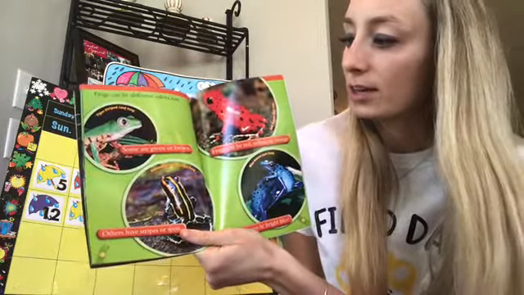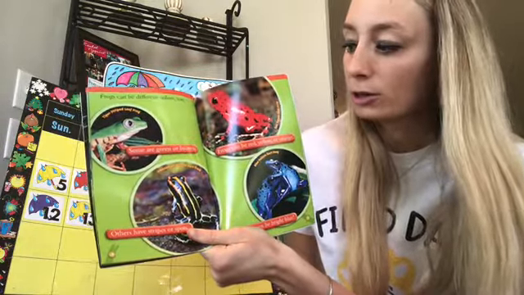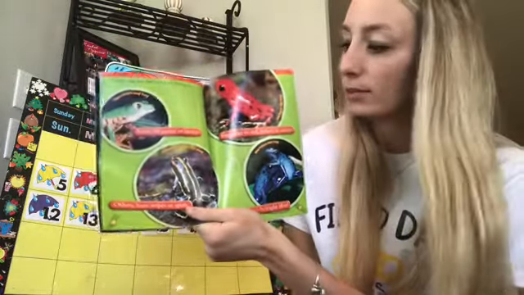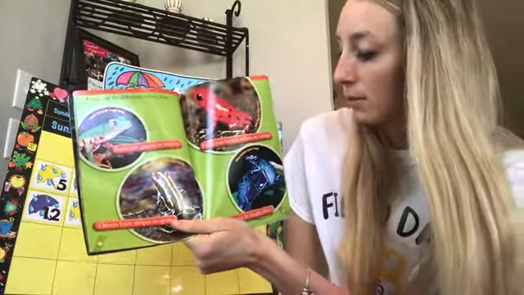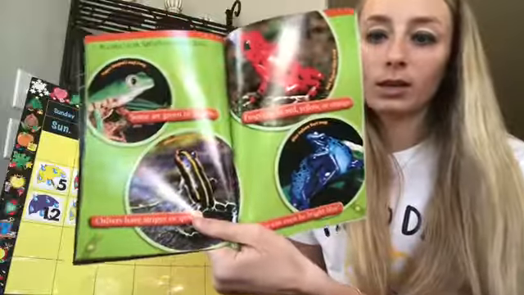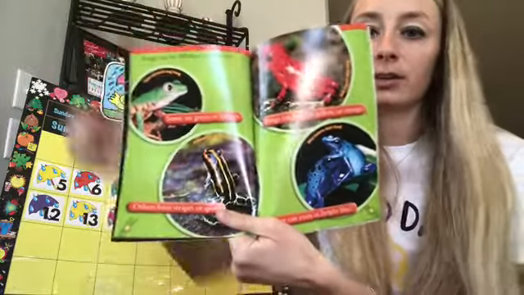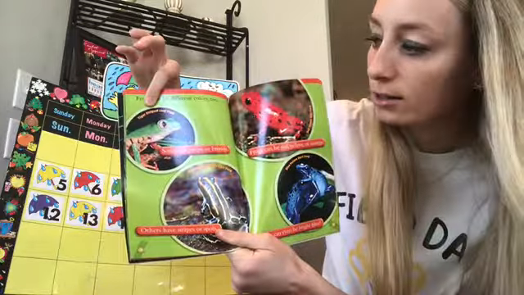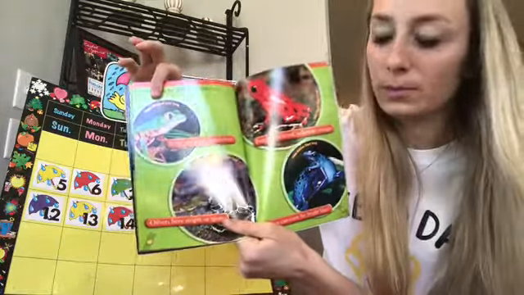Frogs can be different colors too. Some are green or brown. Others have stripes or spots. Frogs can be red, yellow, or orange. Ooh, they can even be bright blue. That is so cool. All right, and all of these captions are here to help me tell what the photographs are. This is a tiger striped leaf frog. Ooh, he has a big name.